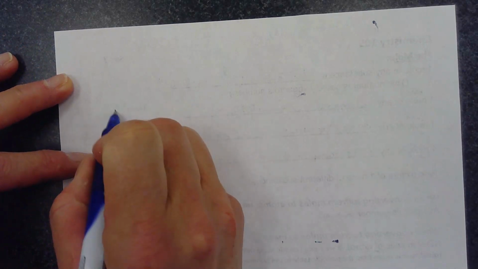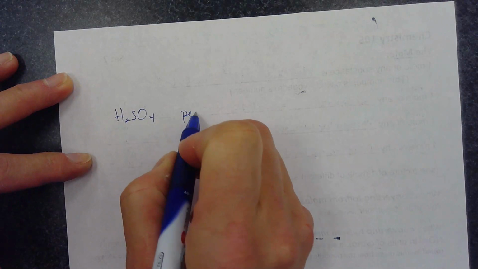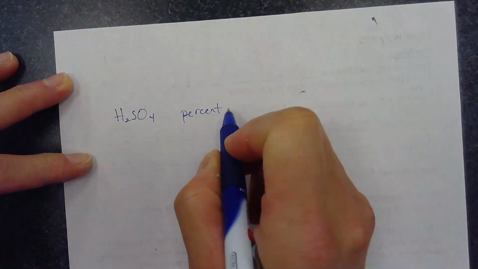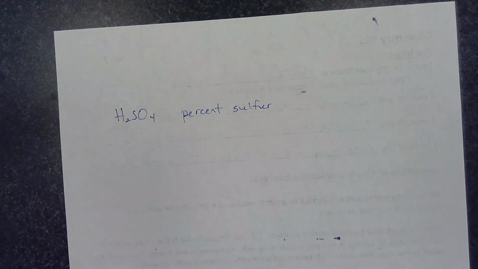Okay? Let's do one from one of the problems that we just did. H2SO4, I want to know the percent sulfur. H2SO4, the percent sulfur.